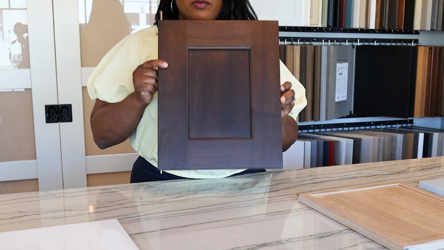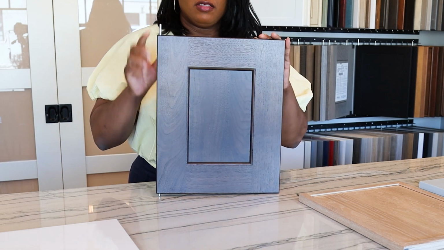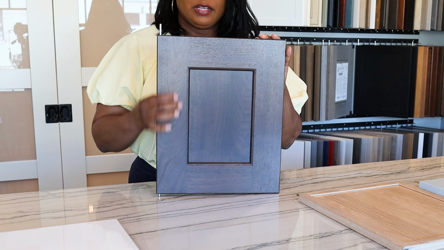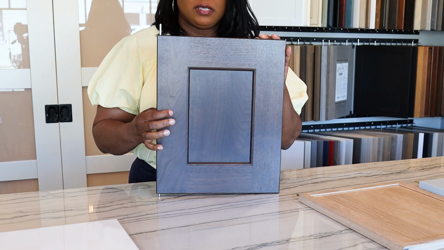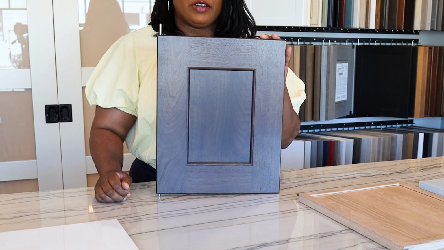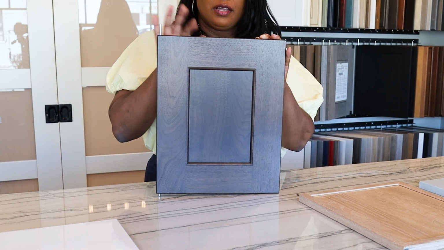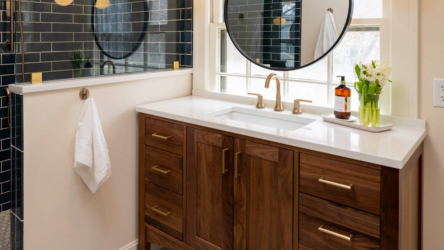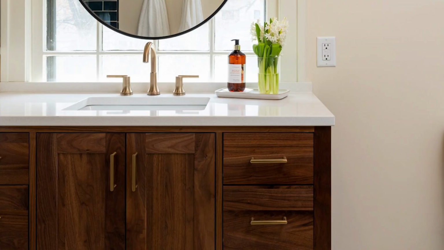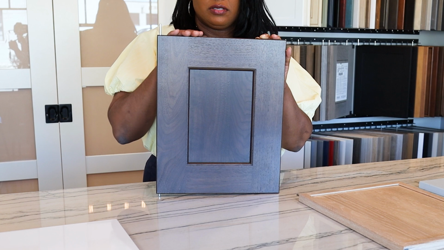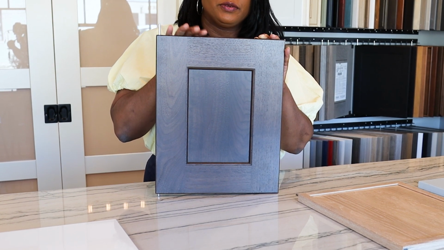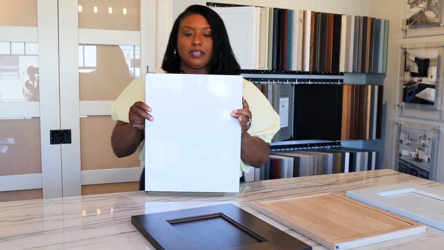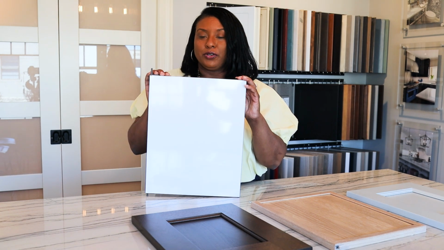This next door style that I want to show you, the wood species on this one is walnut. Walnut is a very durable wood species. It's a hard species, and it's also a very beautiful wood. Another finish that we tend to use a lot on walnut is natural. Natural walnut would actually show you a lot of that natural wood grain, but this is also a very beautiful door as well. And the last door that I want to show you is a very popular door style.